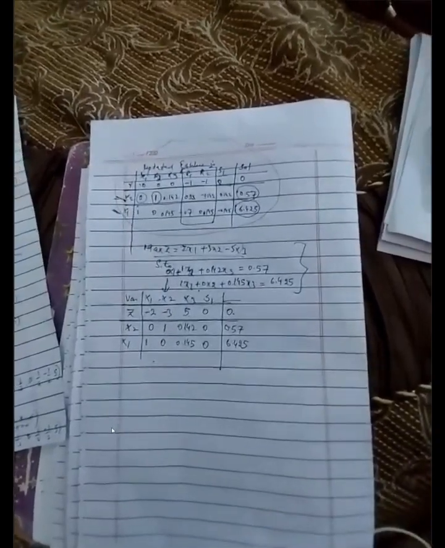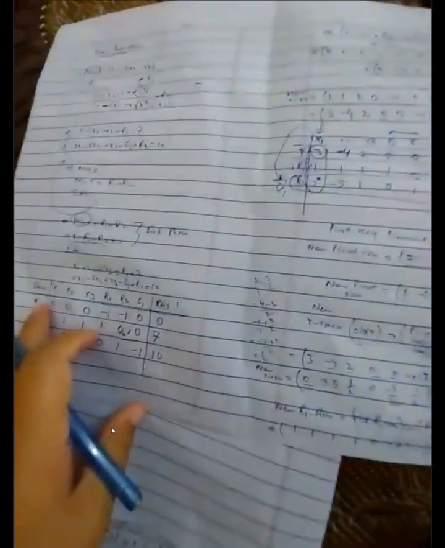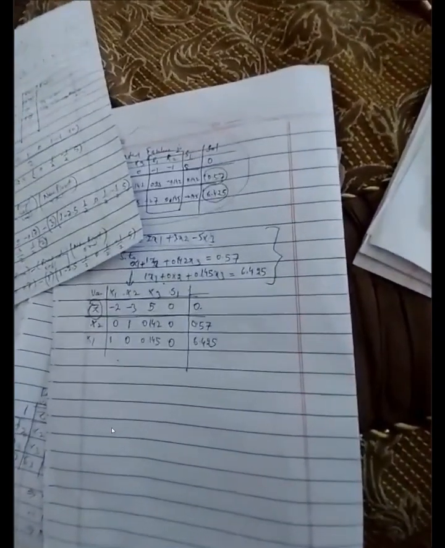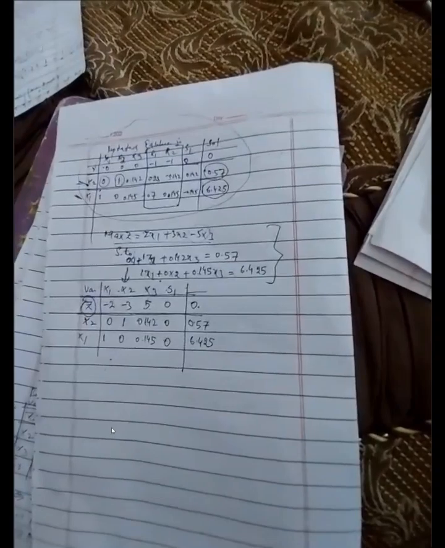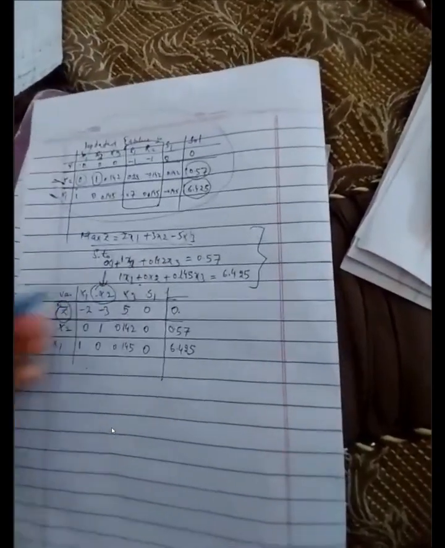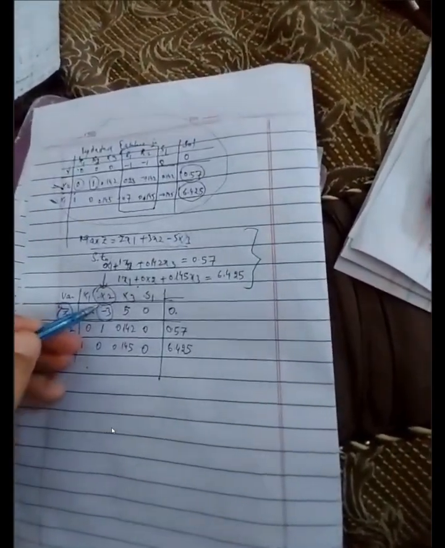But that I told was for R. It was not for Z. Here it is Z. It is not R. Yes, because this is x2. This is the maximum negative.